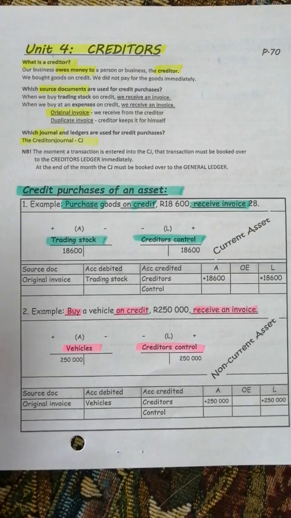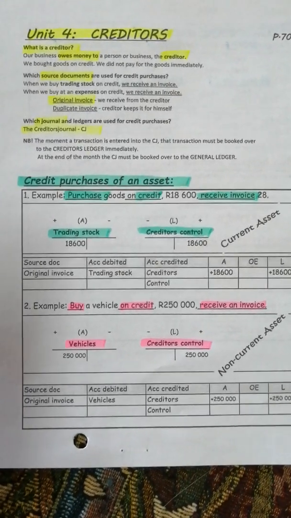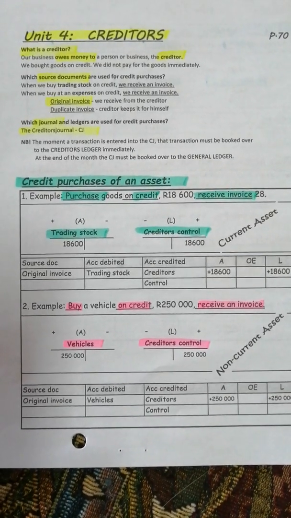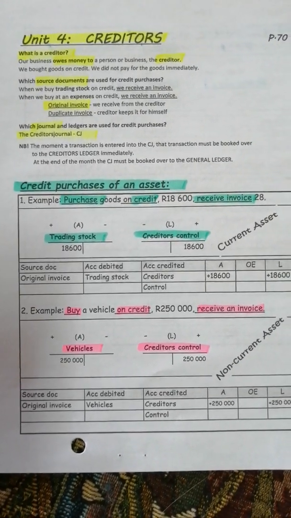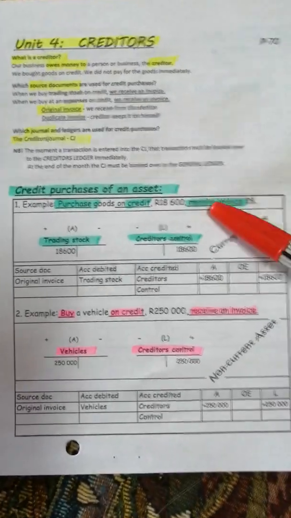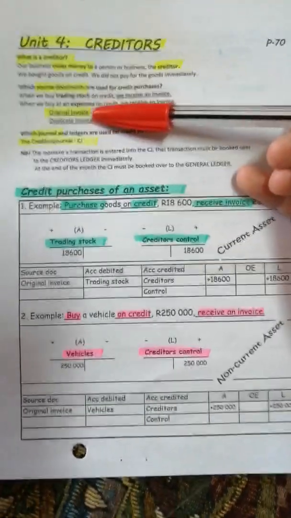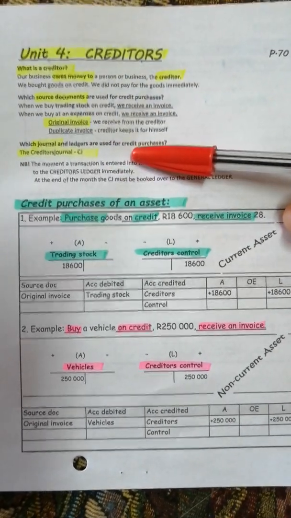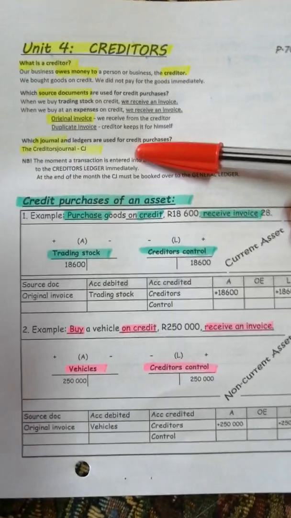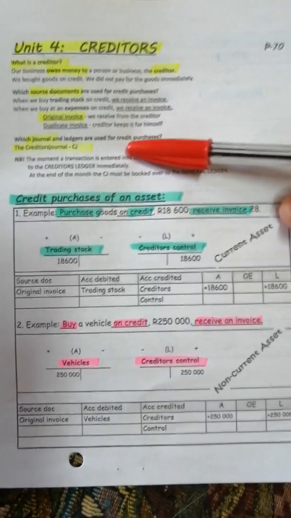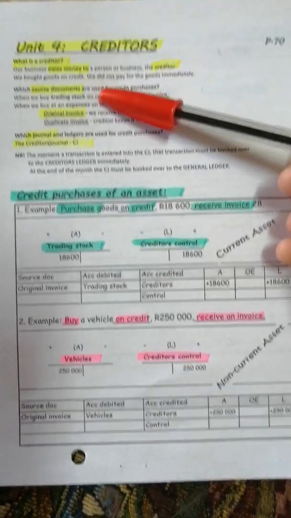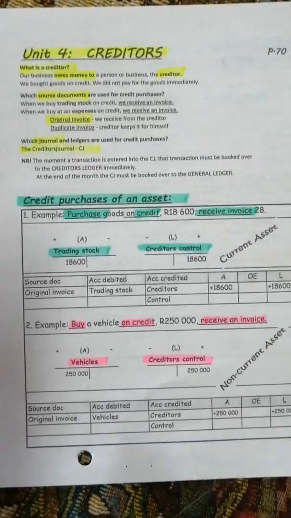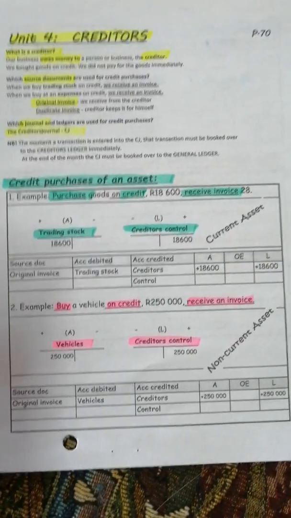Now, the first thing that you should remember is, what is a creditor? A creditor is somebody who owes money to another person or a business. The source document that we're going to use is an original invoice, and the journal that we're going to use is the Creditors Journal or the CJ. Good. Now remember, creditors is when I purchase on credit, so I owe somebody else or another business money.